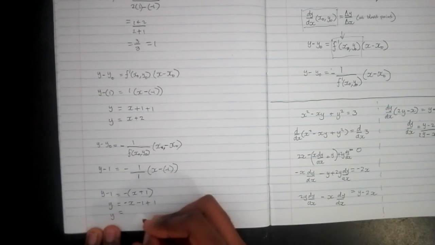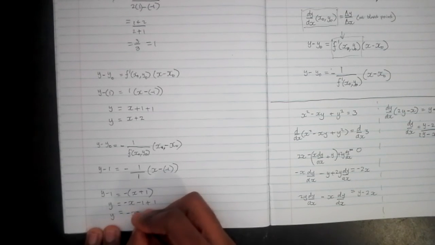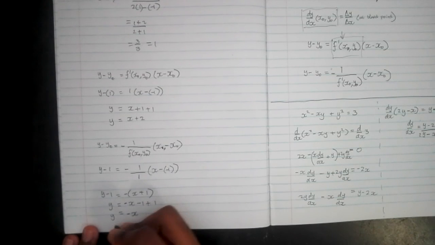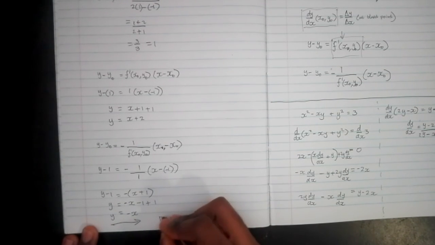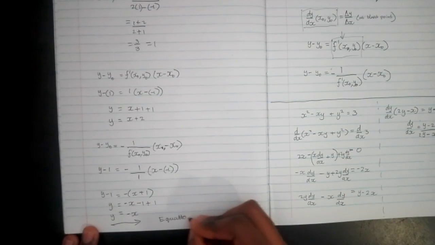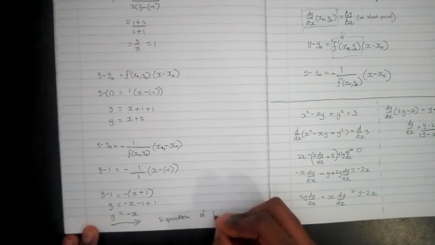So y is equal to minus x, and that's our answer for the equation of the normal line.